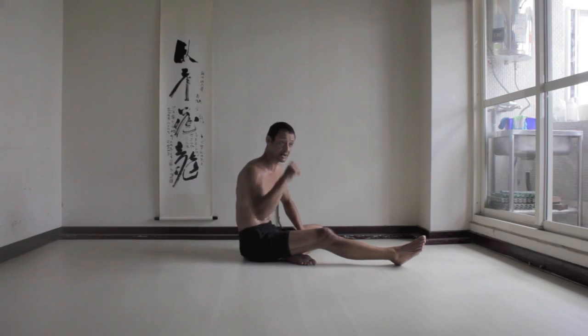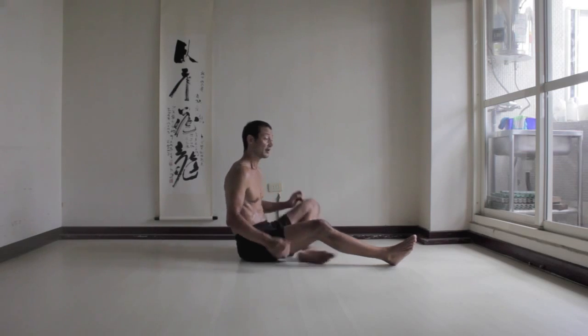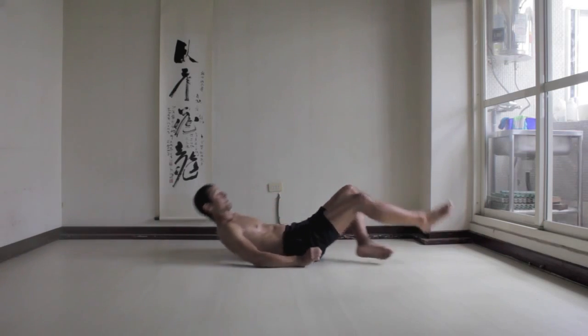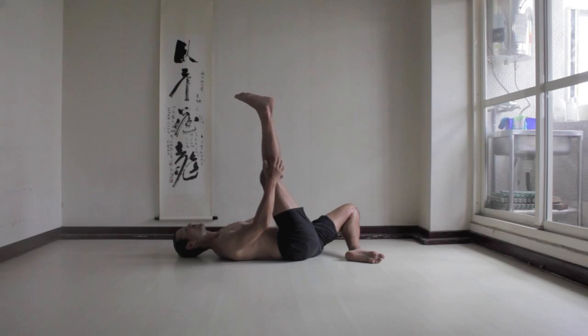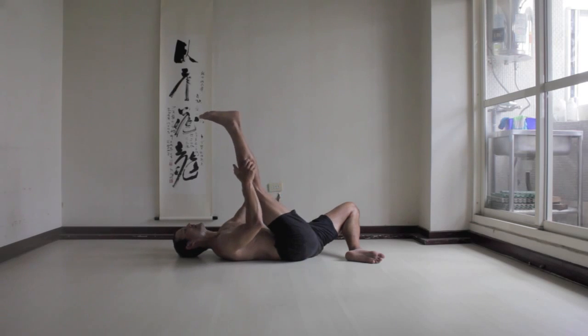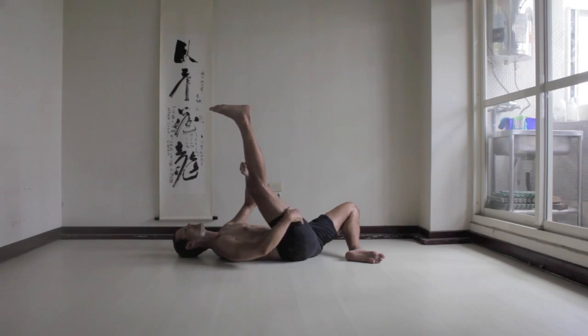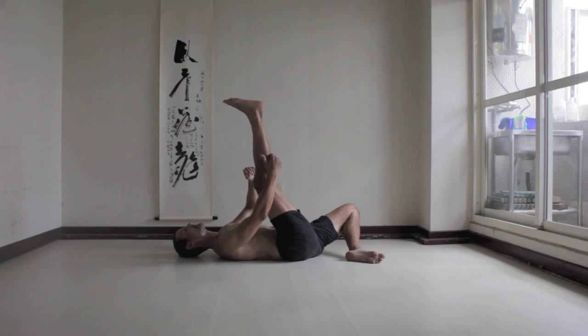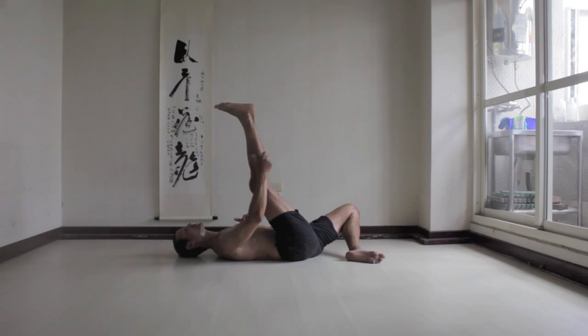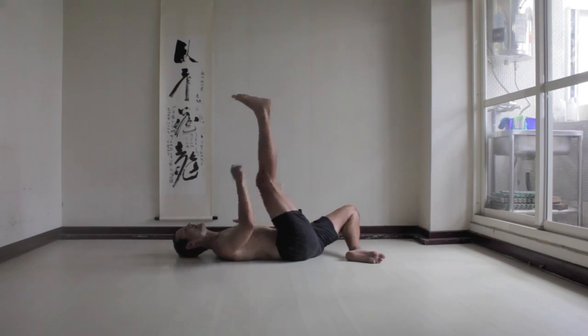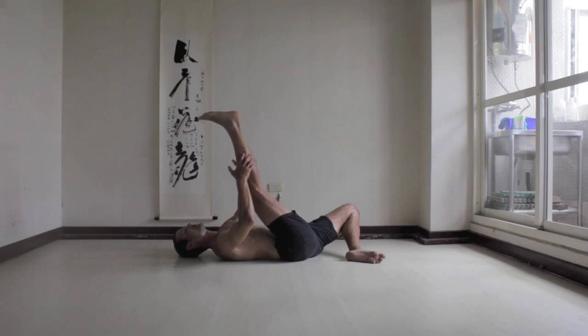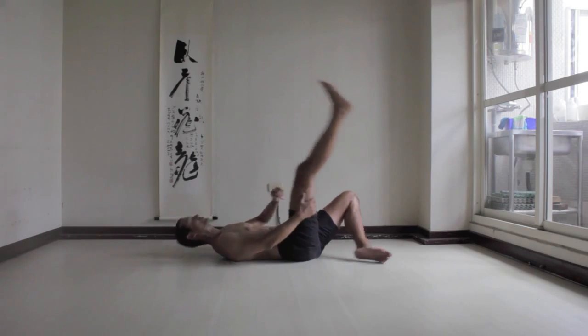Another way to do it, if you have a partner or a friend, you could lie back on the floor. And then this could be a gravity assisted stretch. The weight of my leg is what stretches the hamstring. I could have someone pushing on my leg, providing a partner assisted stretch so that they stretch my body, or I could use my arms so that my arms provide the stretch.